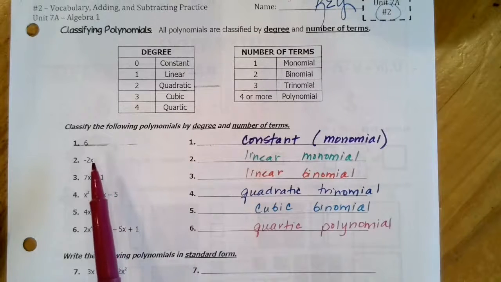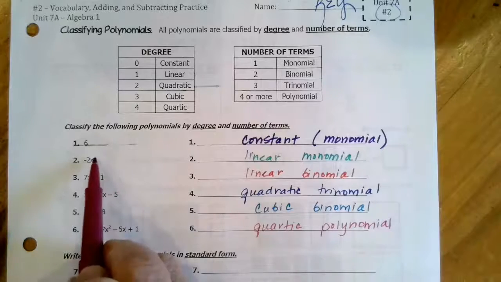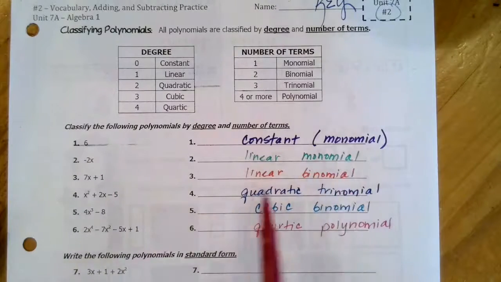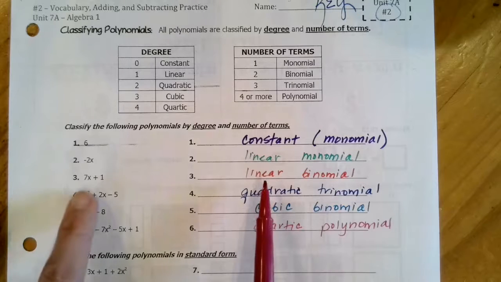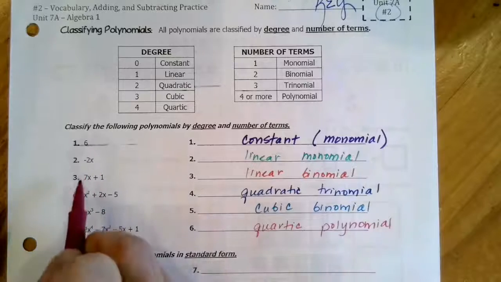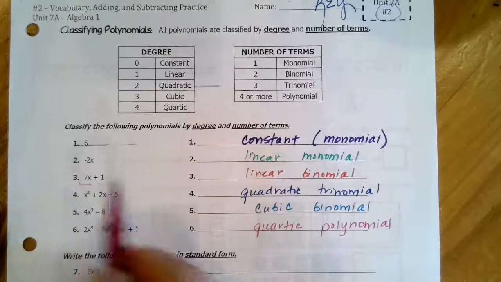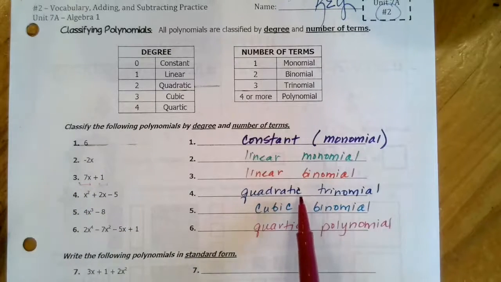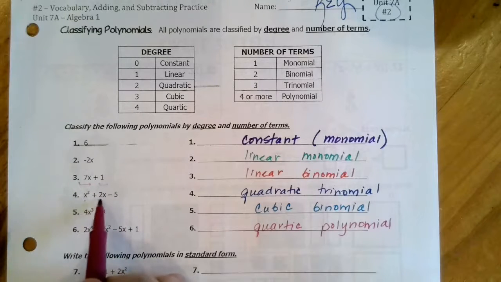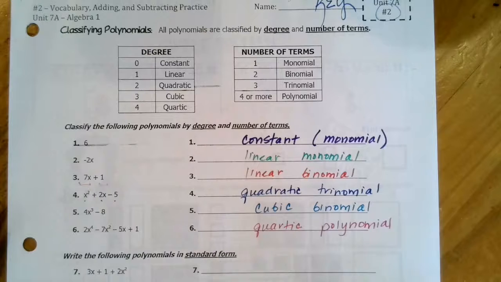This one's linear because I don't see an exponent. It's a monomial because there's one term. Here's a linear because this has an exponent of 1, but a binomial because I see 1, 2 terms. A quadratic because of the 2, trinomial because 1, 2, 3 terms.